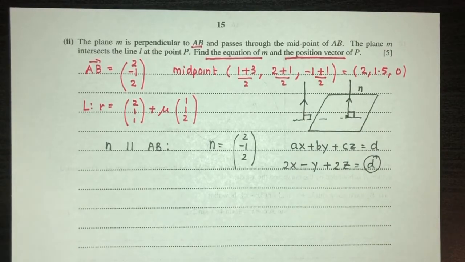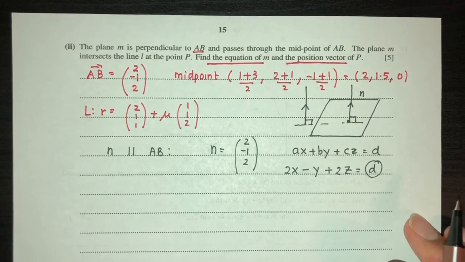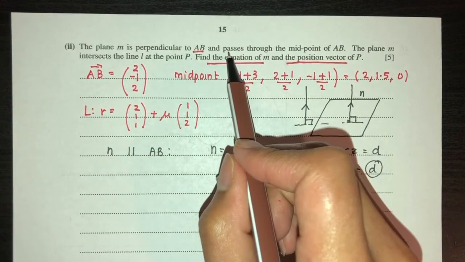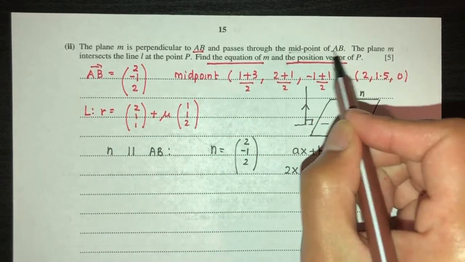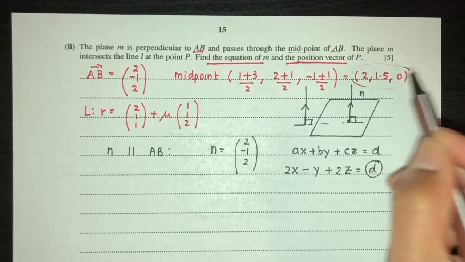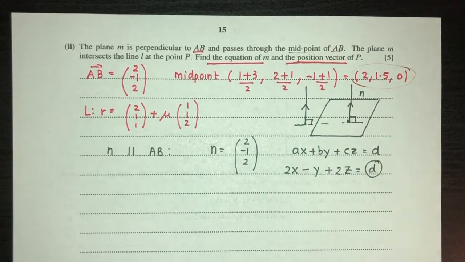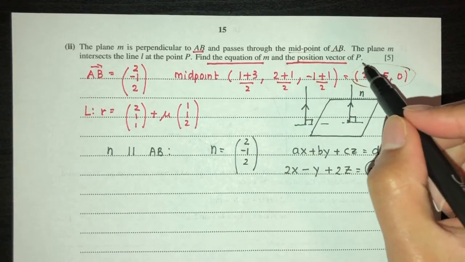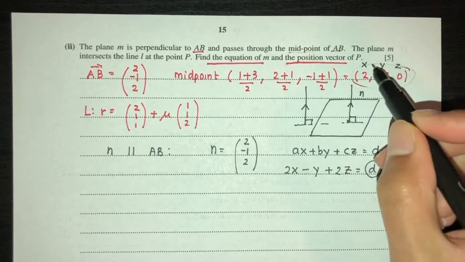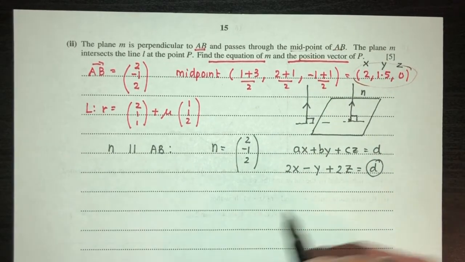If you have a look at the question itself, it tells you that the plane passes through the midpoint of AB, so it passes through this point. So we have to use this point to find the value of D. This is x, y, and z. Replace back in this equation, you will see what you will have.